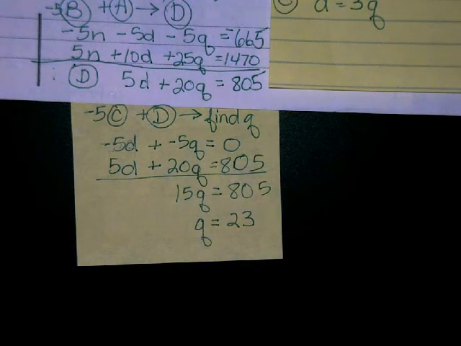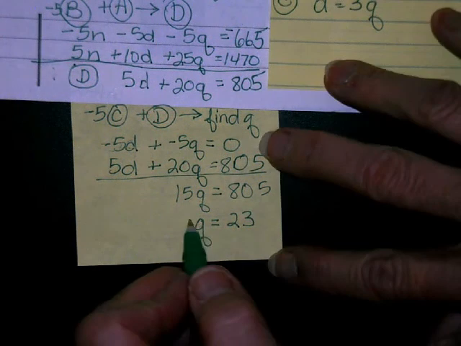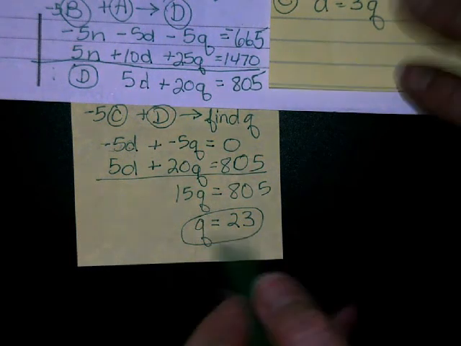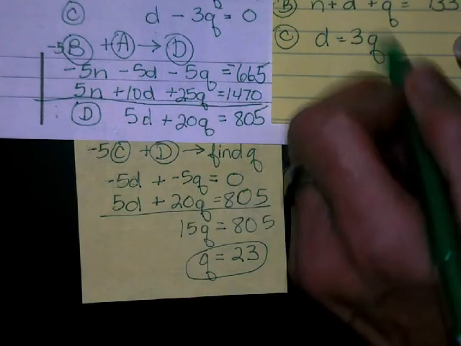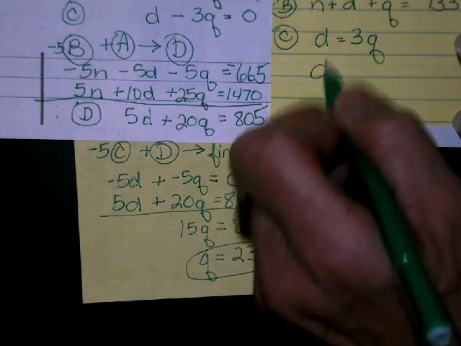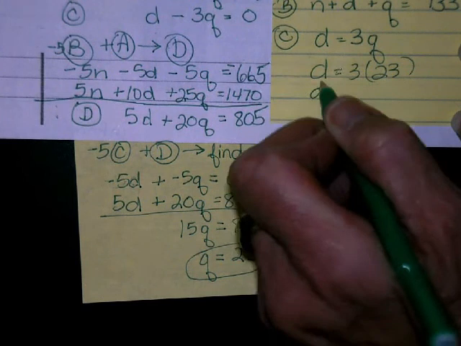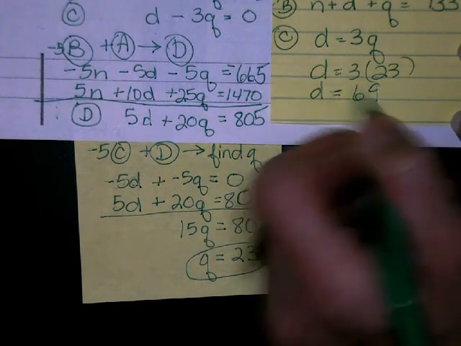And then, check the arithmetic. That's what I got this morning. You can go back up, put 23 in here, and find d. So d is 69.